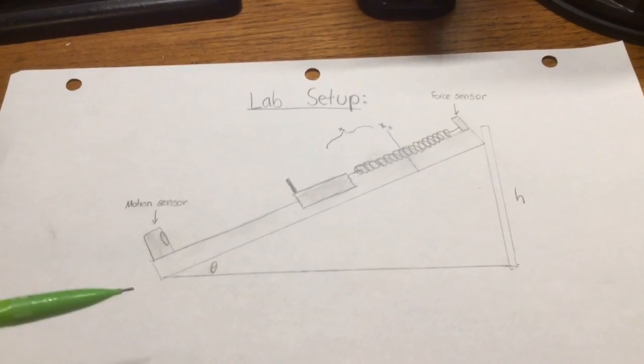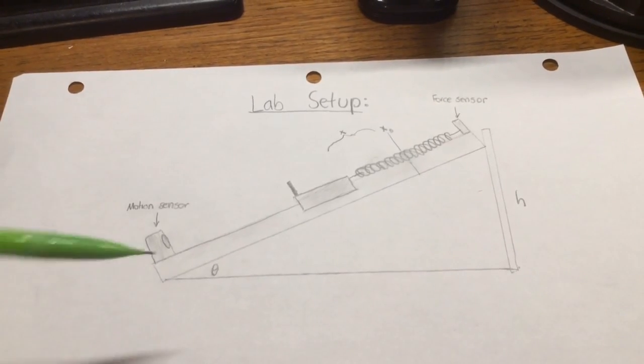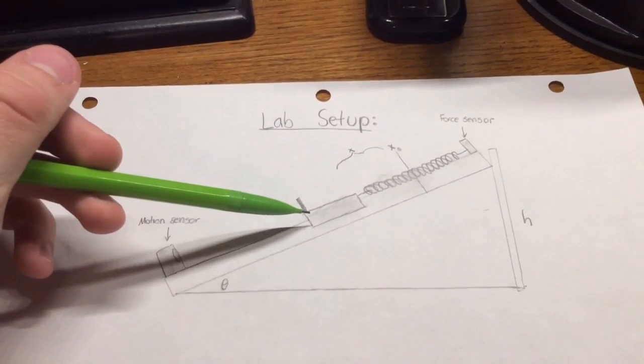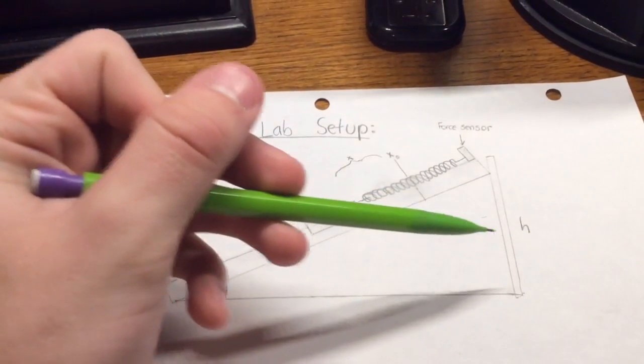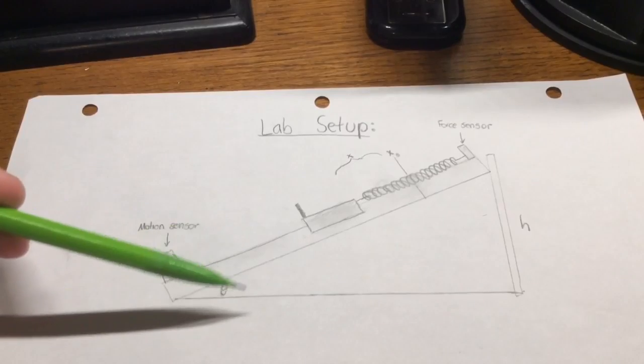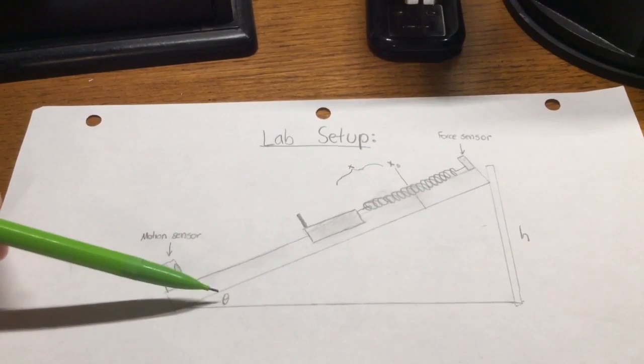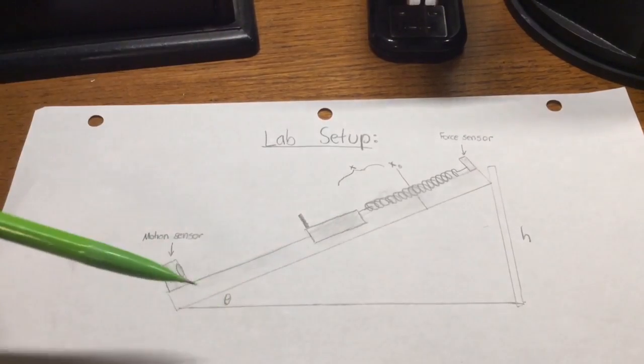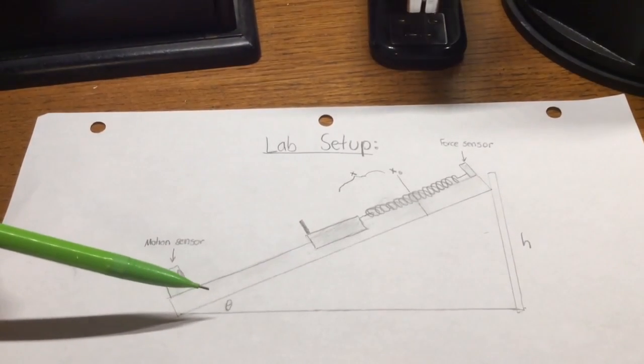Alright, so this is the lab setup for the Spring Air Track lab. This region along here is the air track, and this box right here is the glider. We used a pull and clamp to vary the height of the air track, changing the angle here, and then use that height and the distance of the air track to calculate the angle to use in our calculations.